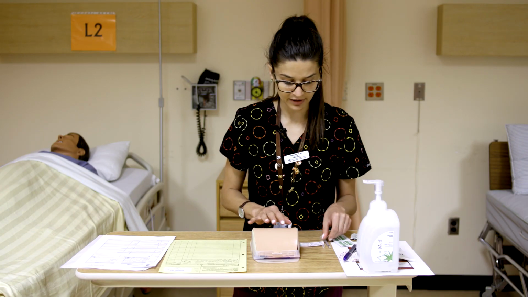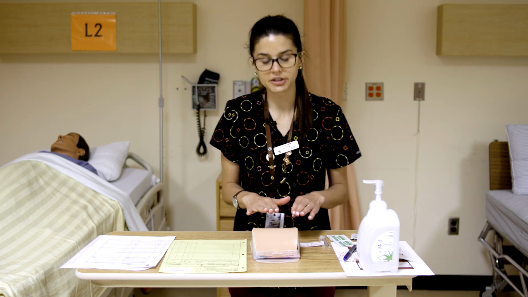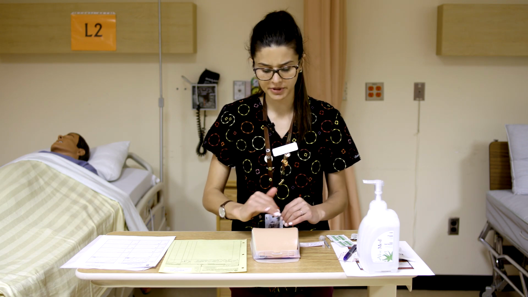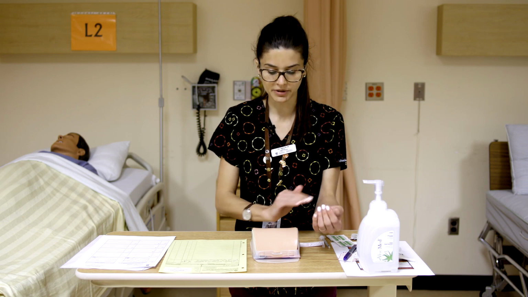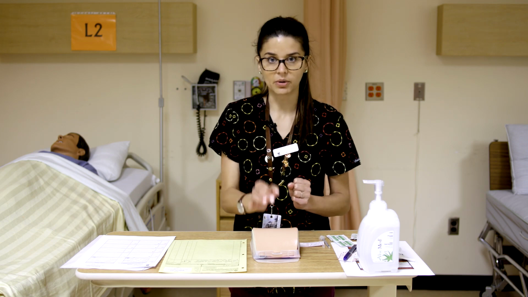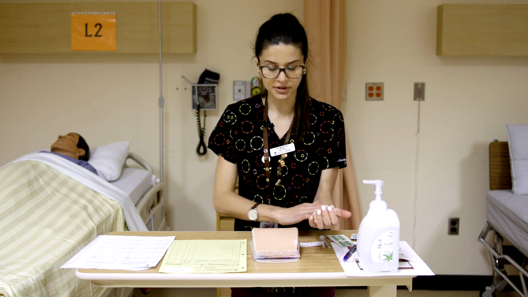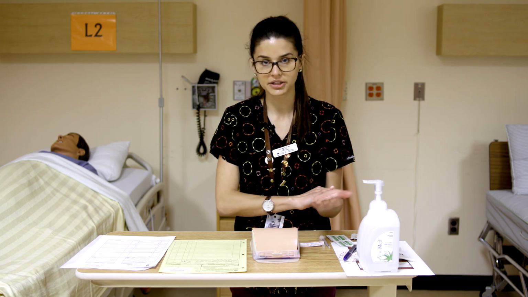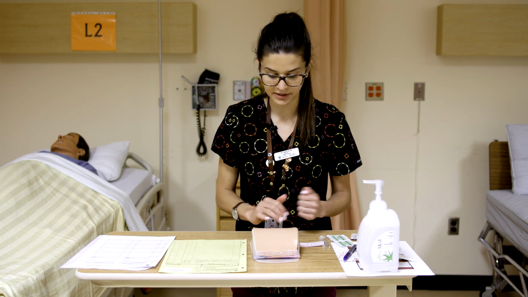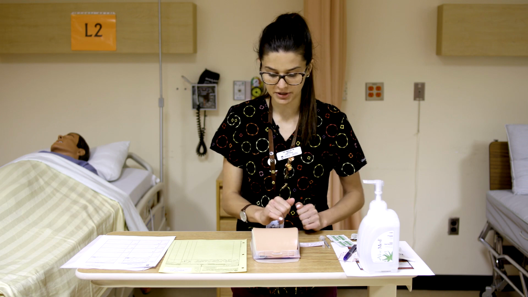And with any injection, you don't ever want to massage the site, but especially with intradermal, because you don't want that medication dispersed within the tissues. You actually do just want it to sit there, because that's where you're going to want to see if there is a reaction. That's how and where you're going to see it. You don't want to disperse it into any deeper tissues.